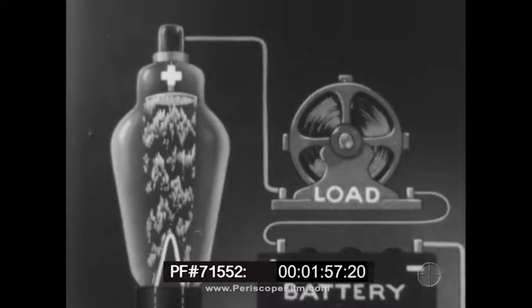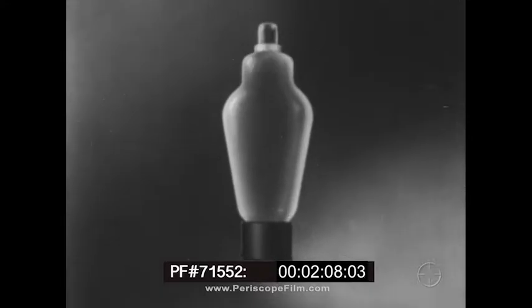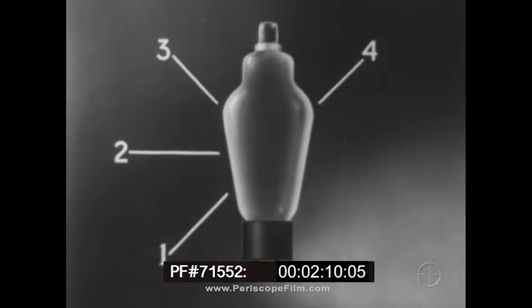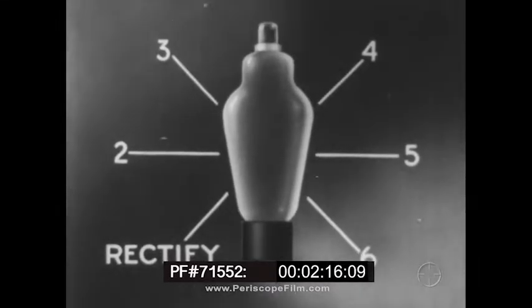Now, at this point, you may ask, if an electronic tube is basically just a form of switch, why is electronics hailed today as the technique of a new engineering era? To answer that question, let's review some of the basic things that we can do with this new kind of switch. In the first place, we can rectify current with it, converting AC to DC.